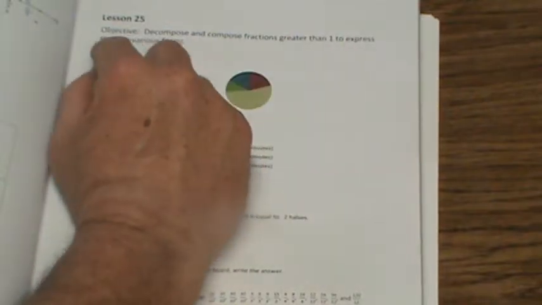First thing we're going to be doing, our goal today, is to decompose and compose fractions greater than 1 to express them in various forms. All right, let's dig into that. So our first thing we're going to do is model with a number line to convert a mixed number into a fraction greater than 1. We're going to take a mixed number and convert it into a fraction greater than 1. And so we're going to wind up with an improper fraction.